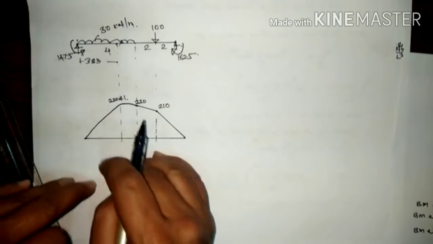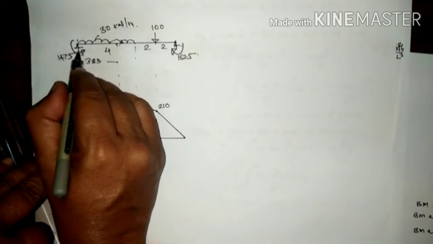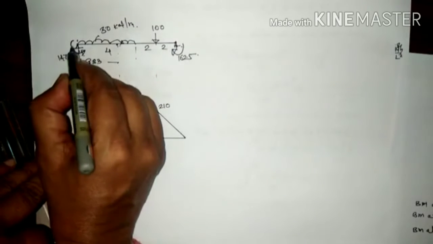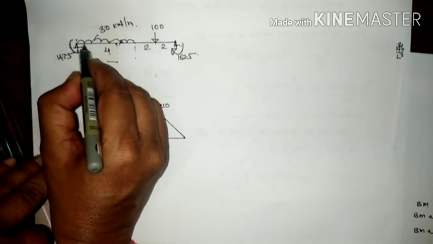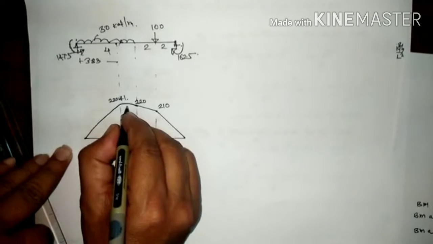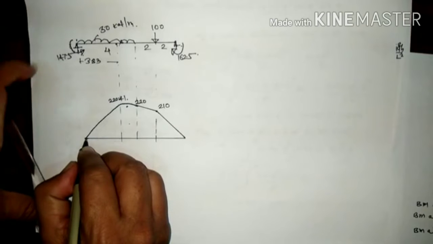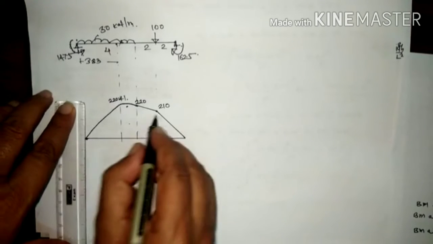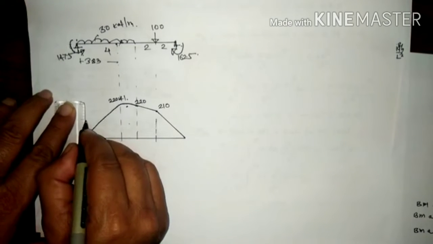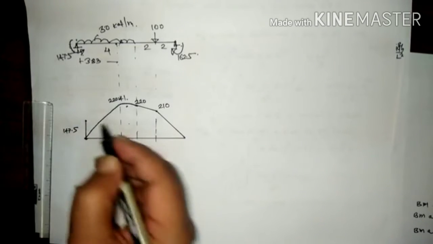Now here we have to superimpose the fixed BMD. Now this fixed moment is at support A and at support B. Now this moment creates the hogging bending moment. So that is the minus. This diagram is a plus. Total diagram is a plus. Now here superimpose 147. So somewhere here is 147.5, but that is negative.